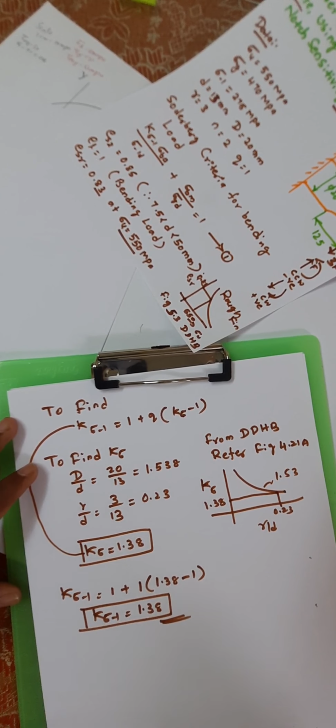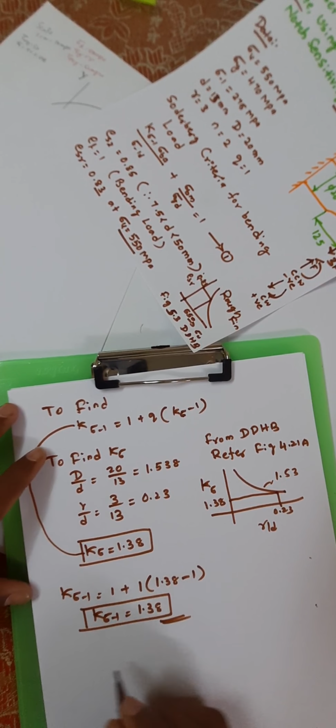Okay, same value we will get. This is the value for the stress concentration. From this, what do we need to find out next? We need to find out the bending. With respect to this, we need to find out the maximum bending at the fillet.